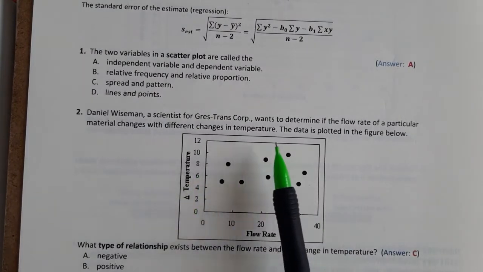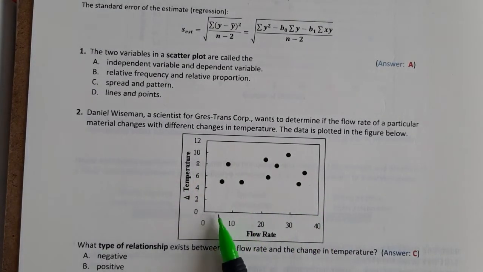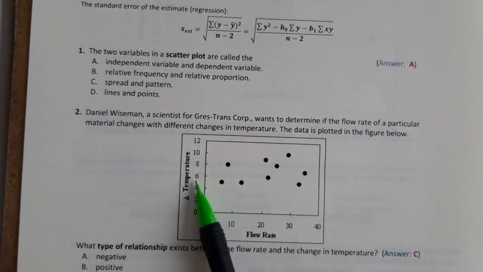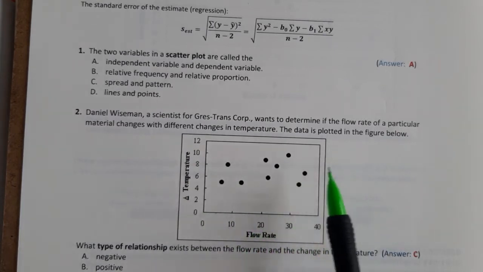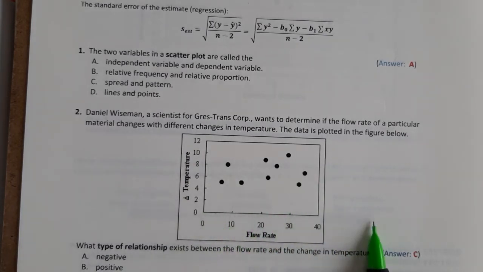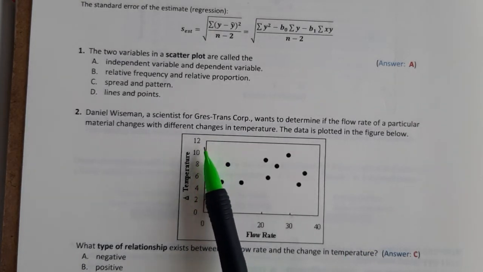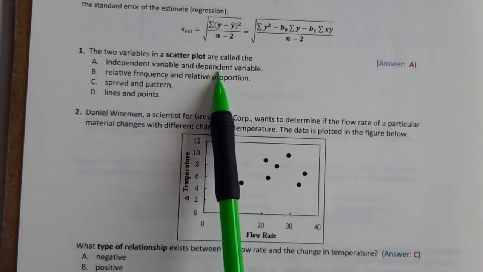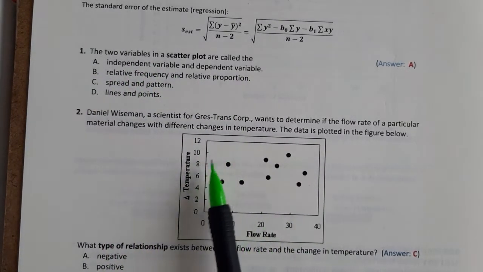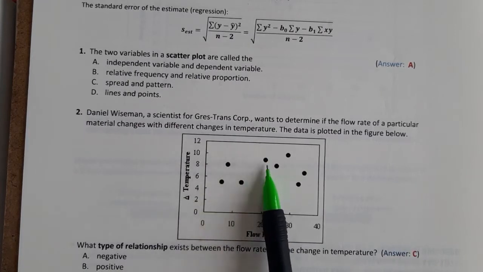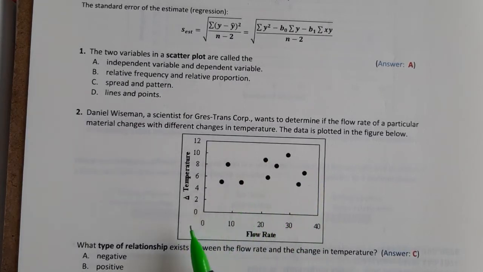This one we call a scatter plot. Two variables, the x variable and the y variable. One we call the x variable, the independent variable. The y variable is called the dependent variable. So the two variables in the scatter plot are called the independent variable and the dependent variable.